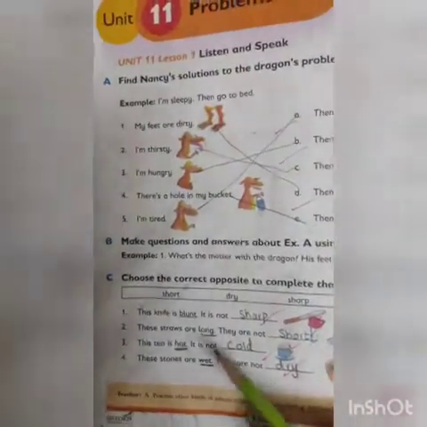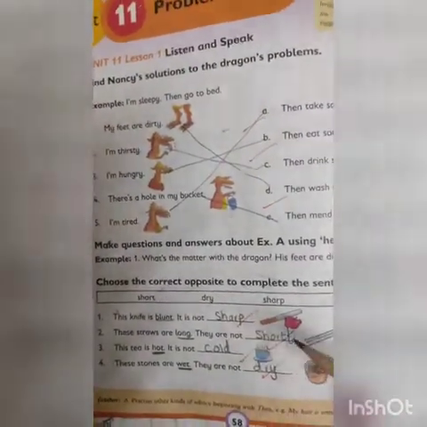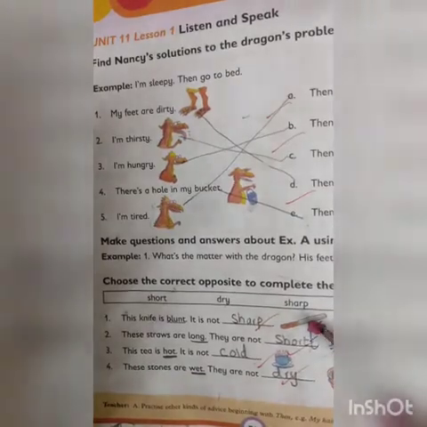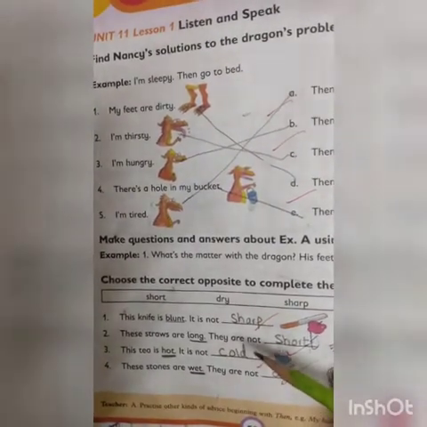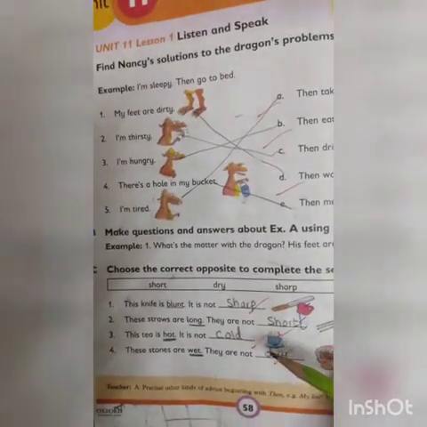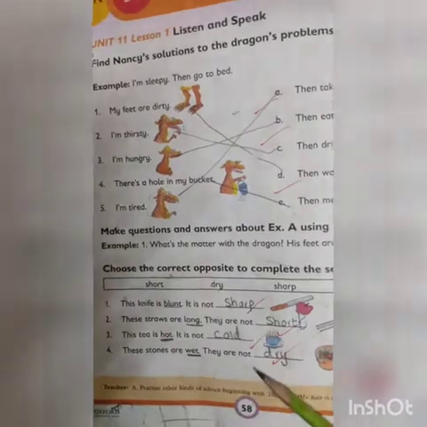Now look at C part. Choose a correct opposite to complete the sentences. Short, dry, sharp, cold. Number 1. The knife is blunt. It is not sharp. These straws are long. They are not short. This tea is hot. It is not cold. These stones are wet. They are not dry.